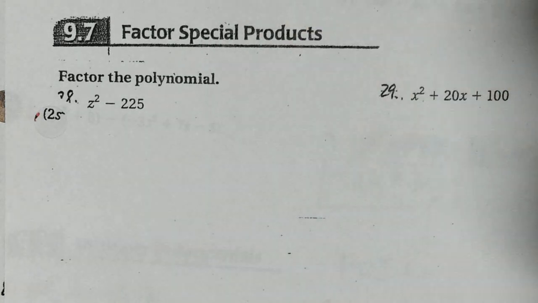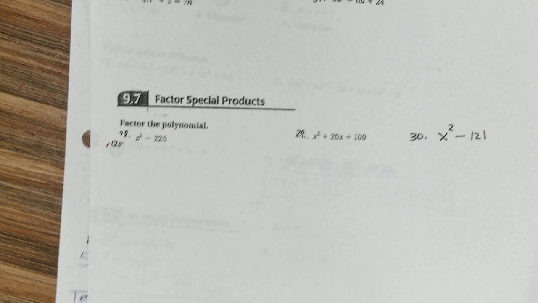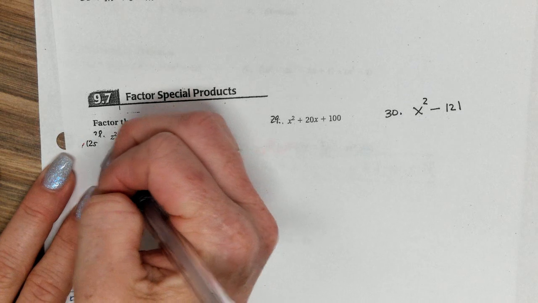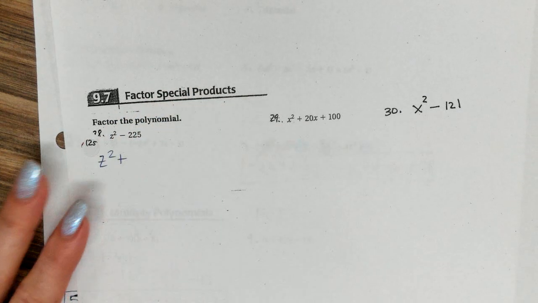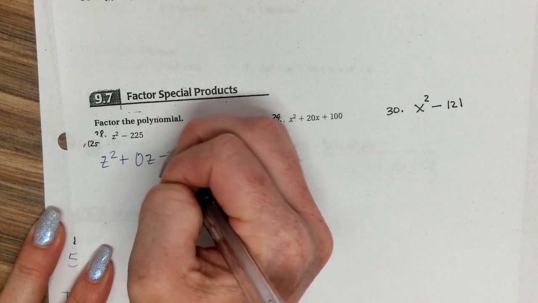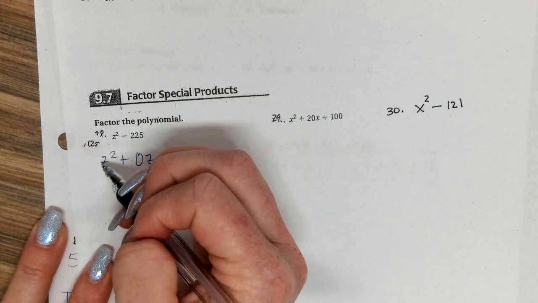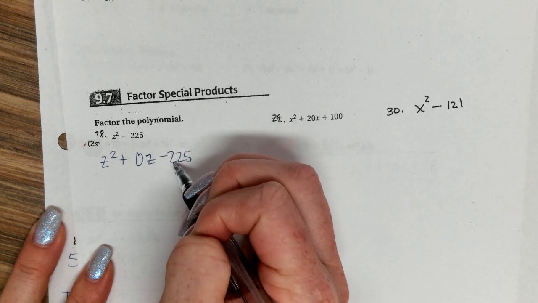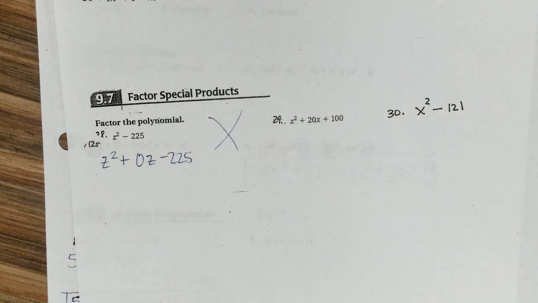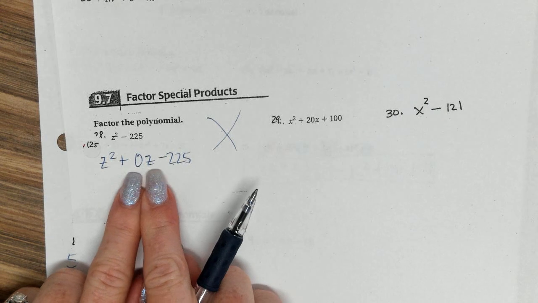At the bottom, when it asks you to factor special products, you can do them the exact same way with the x method. The only issue is there's a piece missing. So you have to put something in that piece. So if I have z squared, what's the z? You can't make up a 1. If it's not there, what do we call a number that's not there? 0z minus 225. This is your A, this is your B, this is your C. Because to do the x method, you need an A, a B, and a C. Yes? Y'all understand why I put that 0z there?